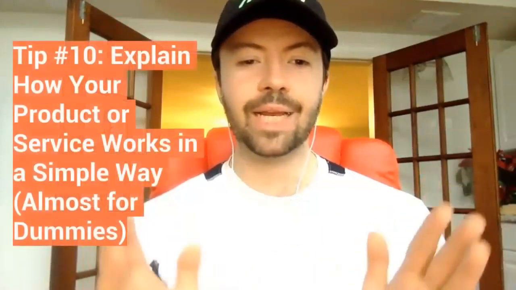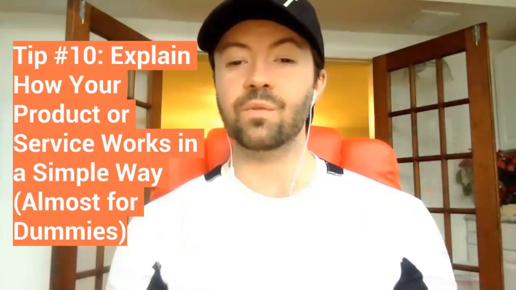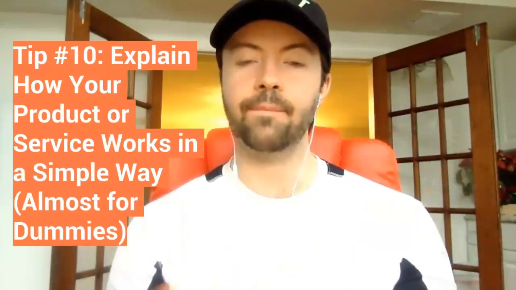Moving on to tip number 10: explain how your product or service works in a simple way, almost for dummies. So what we do within our sales funnel, and a lot of clients come to us and say, I really like how your funnel is set up.